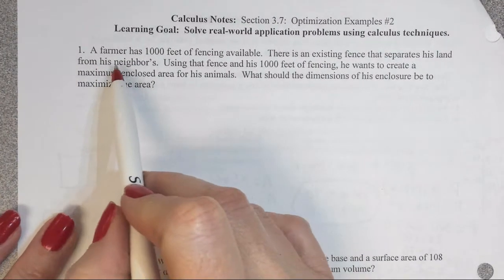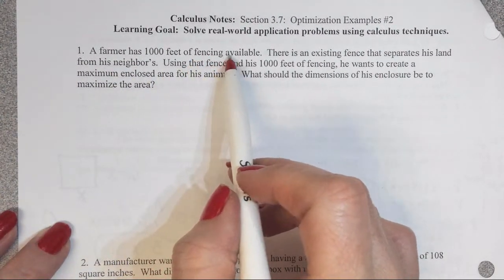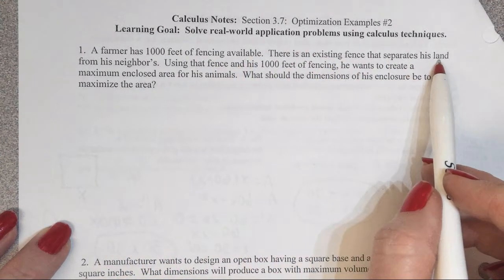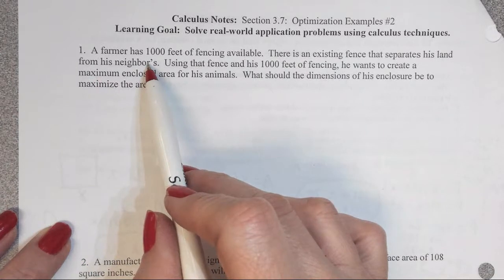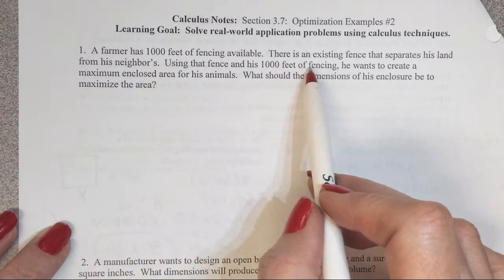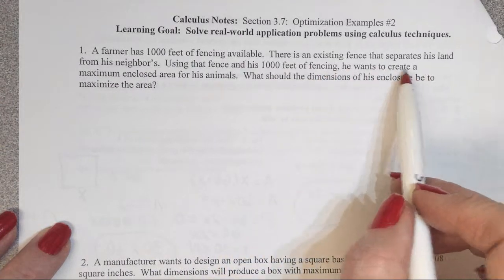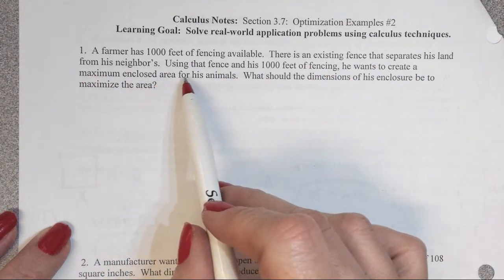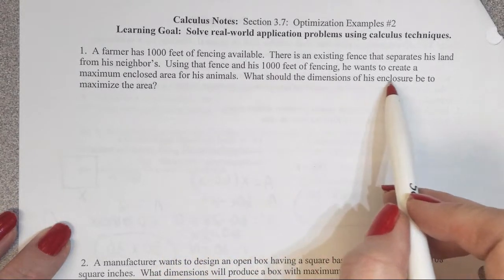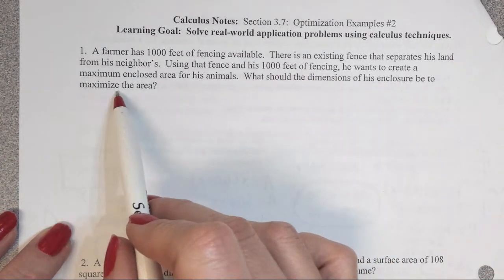So, it says a farmer has 1,000 feet of fencing available. There is an existing fence that separates his land from his neighbor's. Using that fence and his 1,000 feet of fencing, he wants to create a maximum enclosed area for his animals. What should the dimensions of his enclosure be to maximize the area?